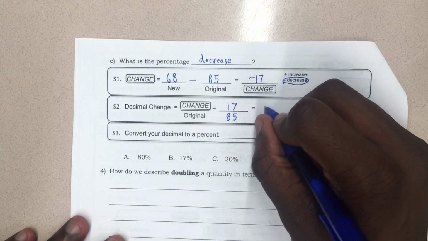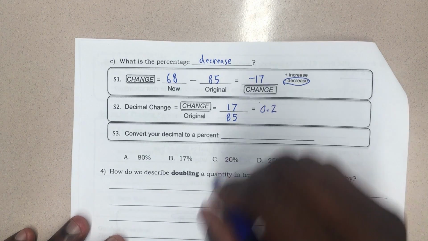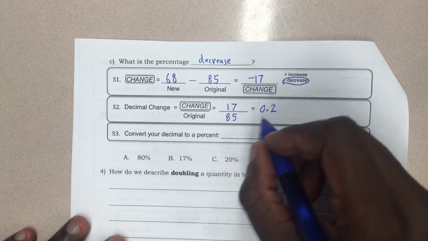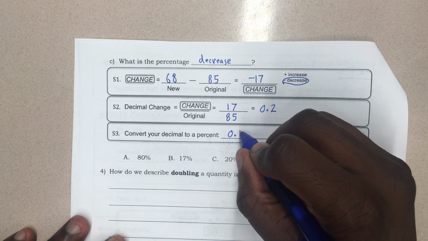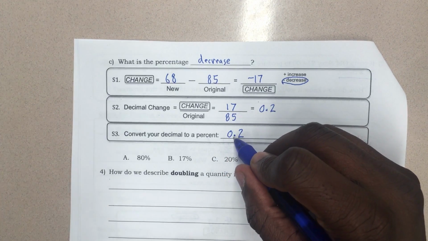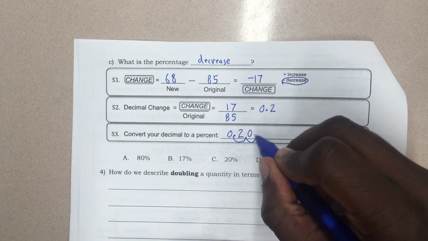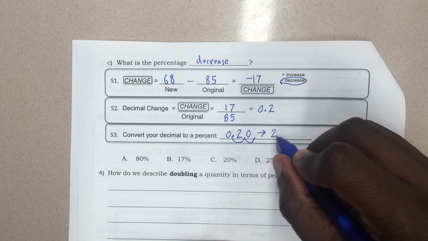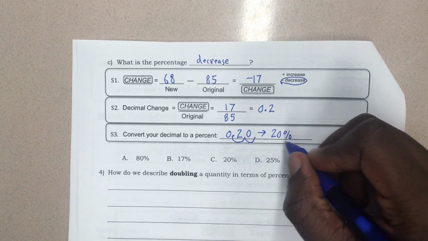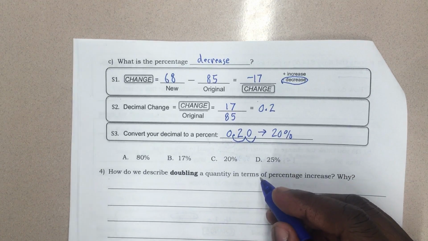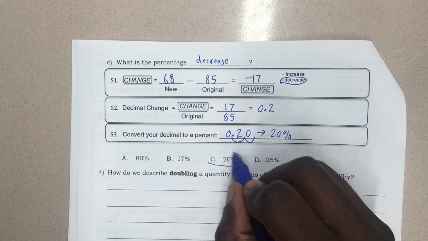So I do my division from here, 17 divided by 85, plug it into the calculator, and I'm left with 0.2. Now, of course, this is in decimal. I want to convert it into percentage. So again, same rule. We're moving over 2 spaces. 1, 2. Empty slot, put the 0 in there. We move over, and we got 20%. So that means that you got 20% discount off the table. So definitely the answer is C, 20%.